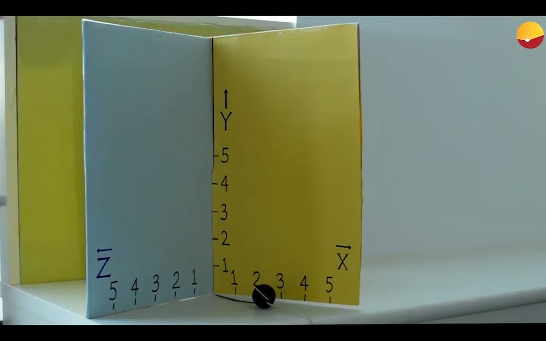Here we have a three-dimensional coordinate system which has the x-axis, the y-axis and the z-axis. We already knew that the x-axis and y-axis are perpendicular to each other. We will now say that the z-axis is perpendicular to both the x-axis and the y-axis.